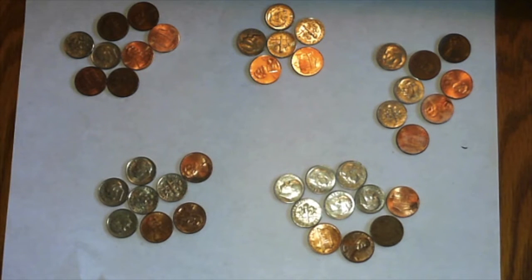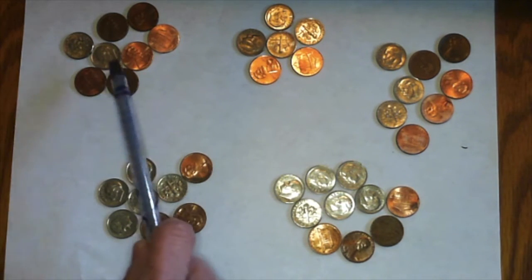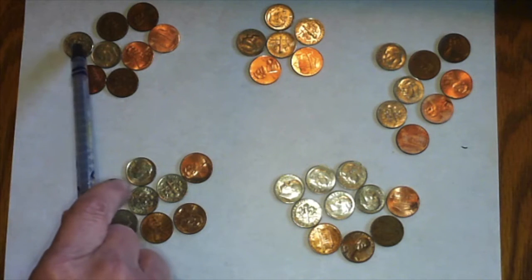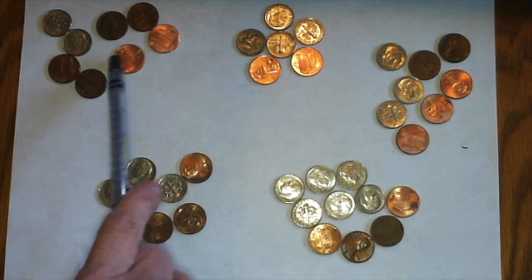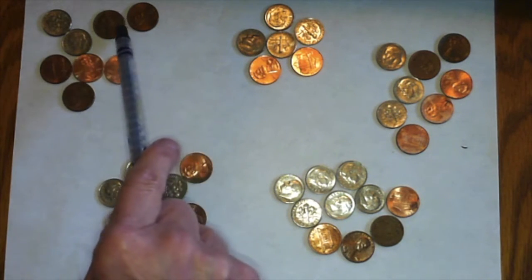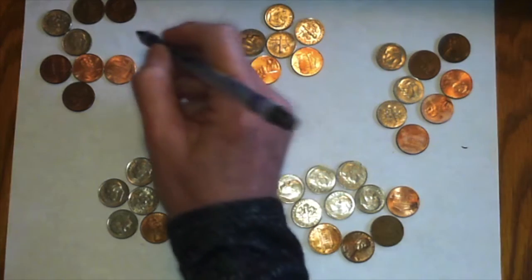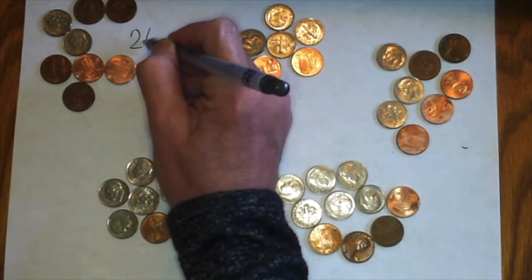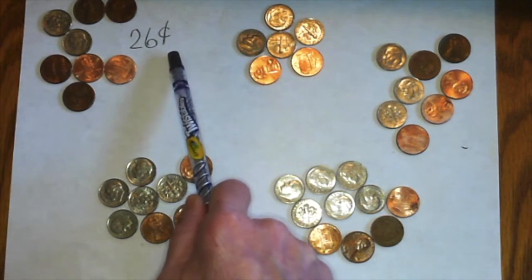Okay, now I took all the dimes and pennies that I found in my house and I put them into 5 different groups. So what we're going to do is we're going to count each group of pennies and write how much money we have. Let's start with this group over here. Ready? Let's count our dimes first. 10, 20, 21, 22, 23, 24, 25, 26. We have 26 cents. So I'm going to write 26 cents using that cent sign we learned how to write.